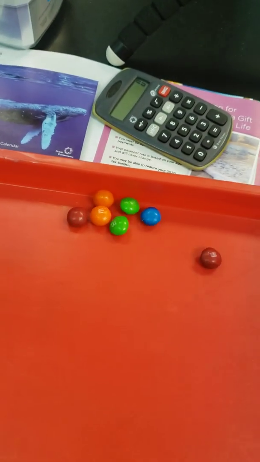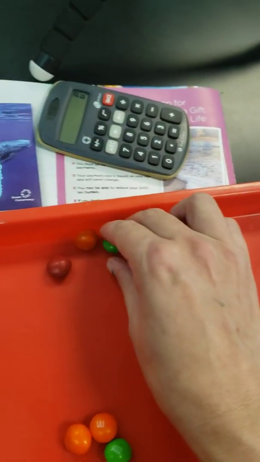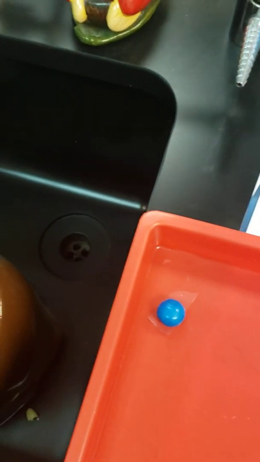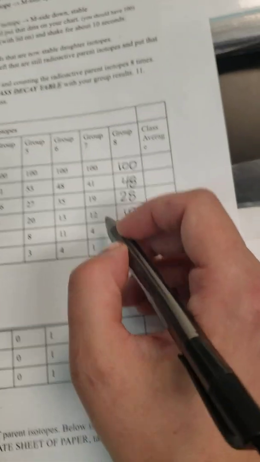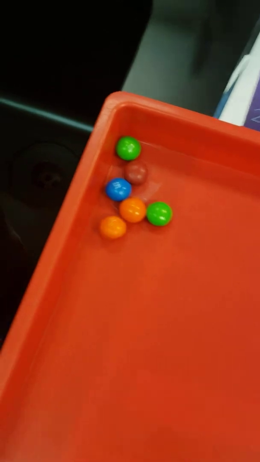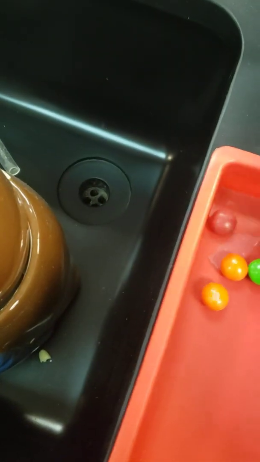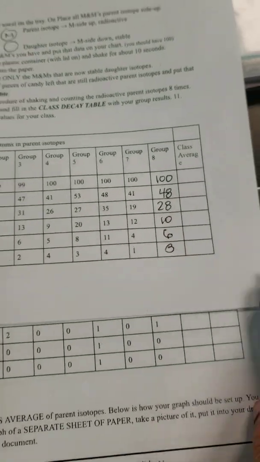I'm going to show you the last couple rounds, I think. Okay, so 1, 2, 3, 4, 5, 6. All right, so now I have 6 for my fourth half-life. I'm going to come over here and I'm going to write 6. I'm going to put these 6 back in. 4. And we have 1, 2, 3. Okay, so I'm going to write that in my data table right here. 3.